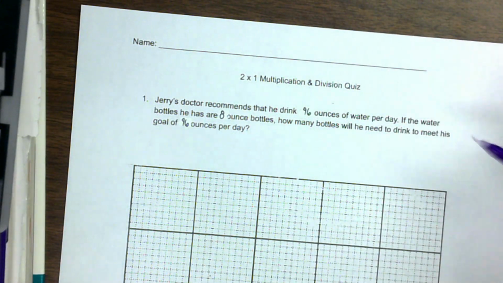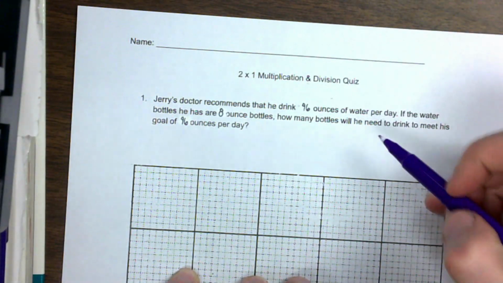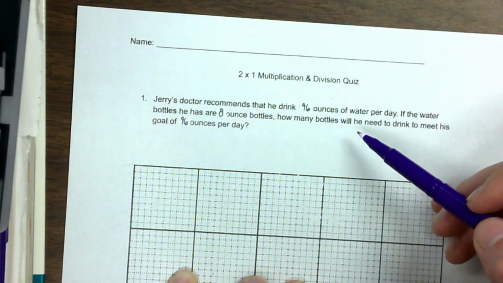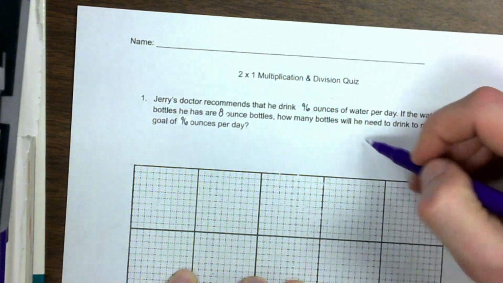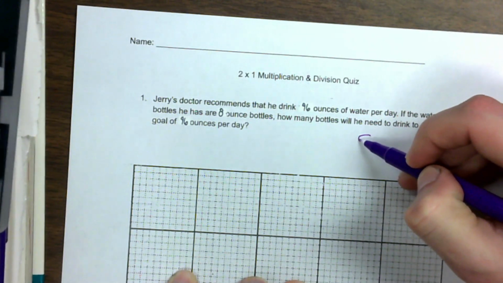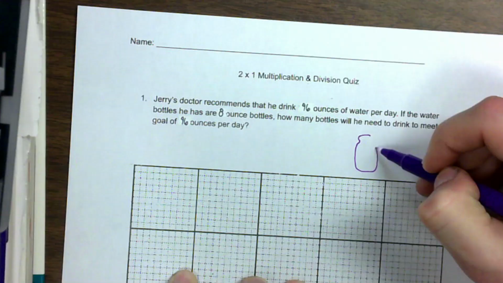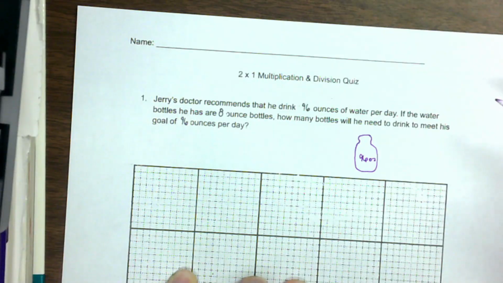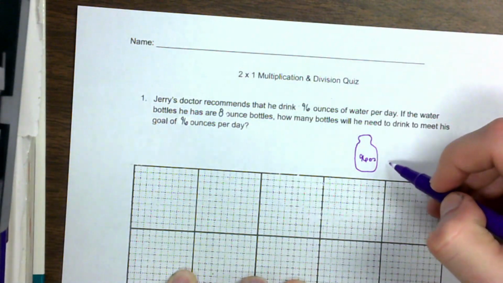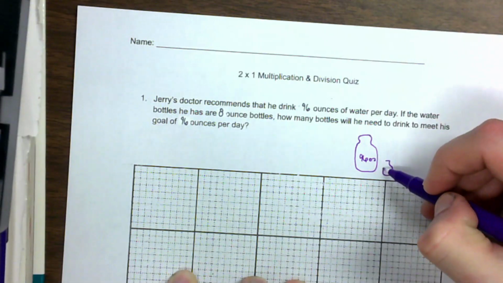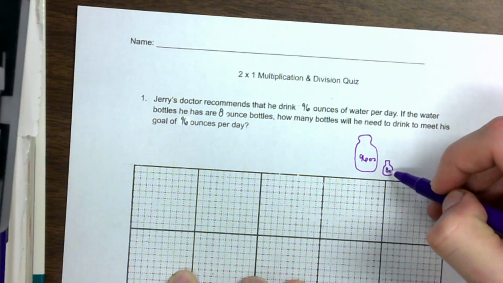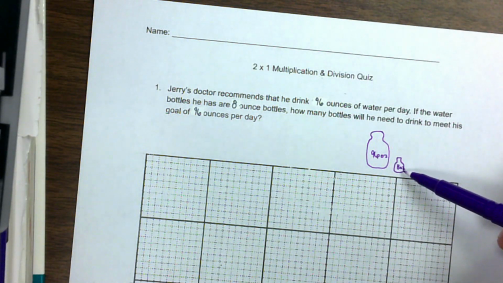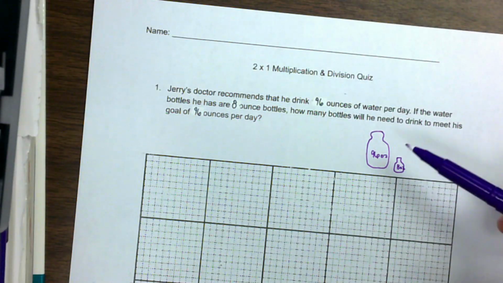So I've been trying to tell them, if you are doing a word problem like this and you're not sure whether you're dividing or multiplying, draw a picture and think about it realistically. Okay, so if Jerry has to drink 96 ounces of water, let's say he has 96 ounces in this really big jug, and then he has some little water bottles that are 8 ounces. As he pours from here to here, is he going to be getting more water or less water?